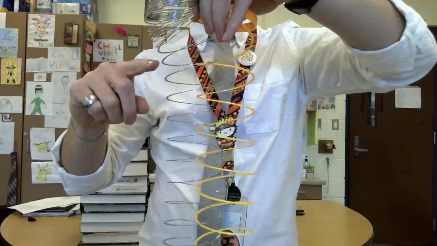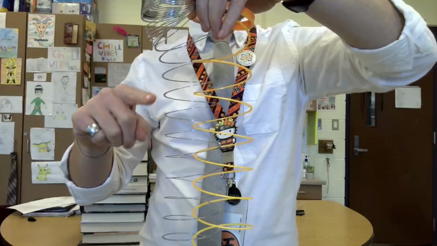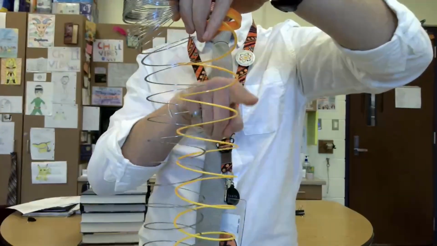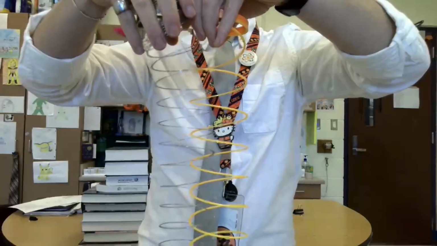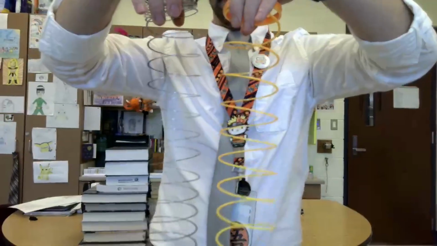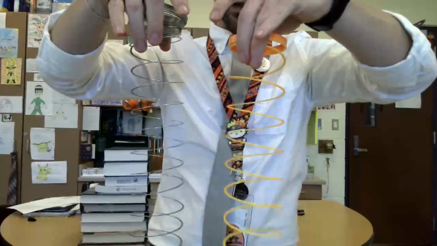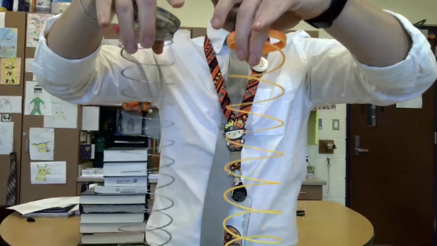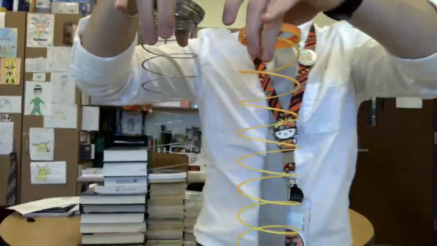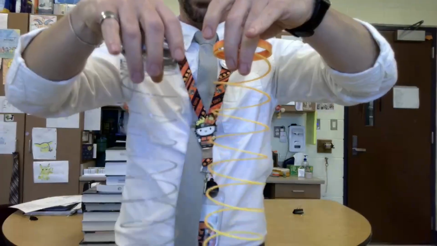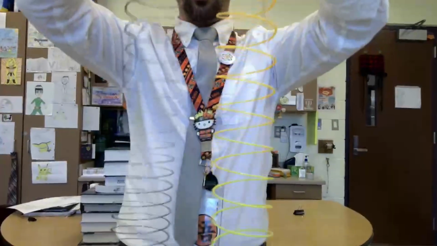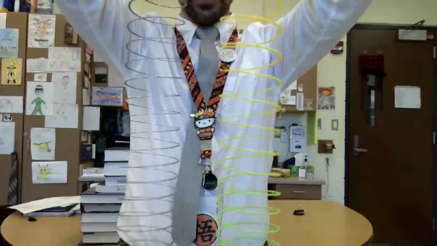And we can also say that each one of these layers is one coil. If we look at the difference, we can see that the metal slinky has a lot more coils than the plastic slinky.